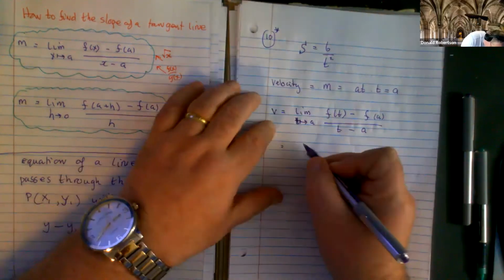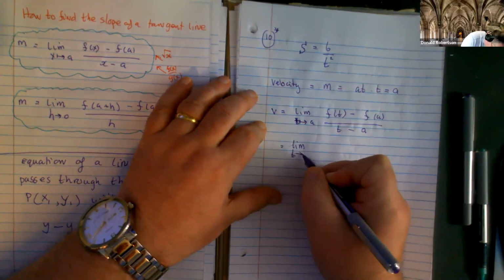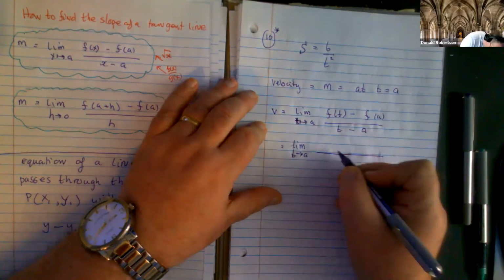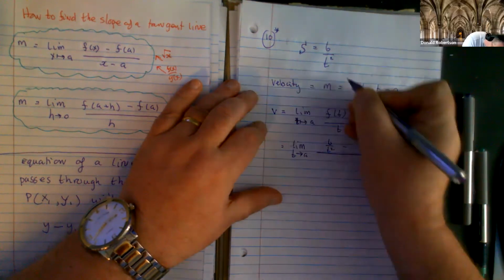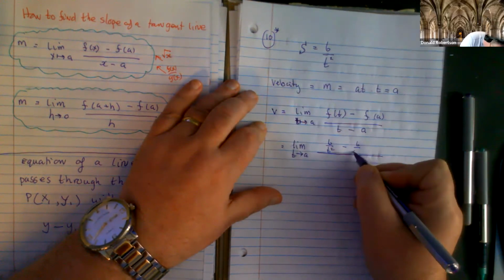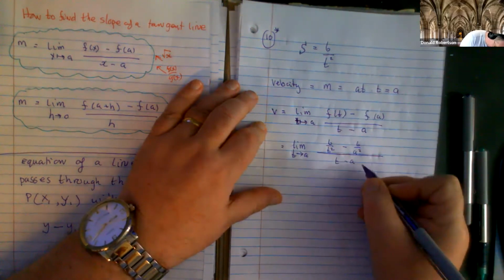So this is going to be the limit as t tends to a of 6 over t squared, and f of a becomes 6 over a squared, over t take away a.